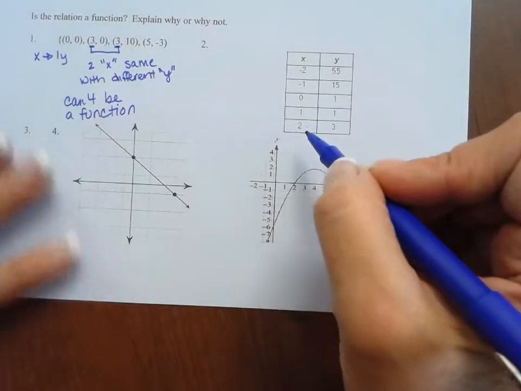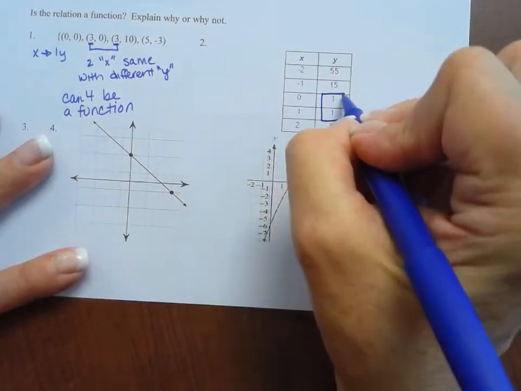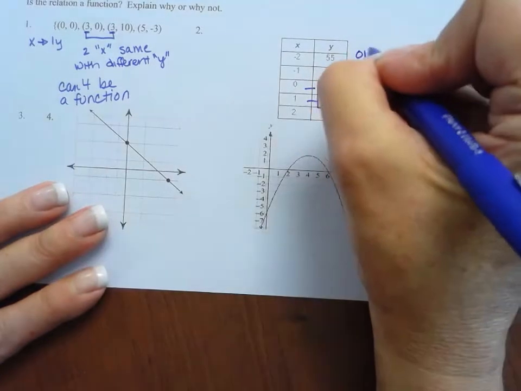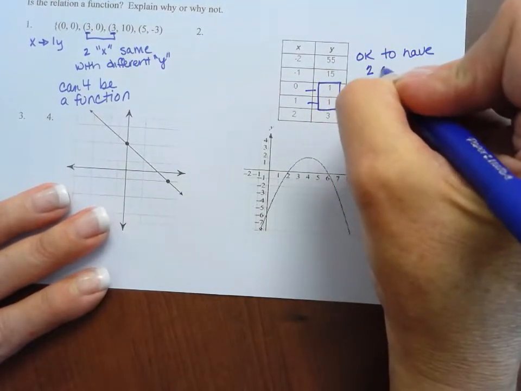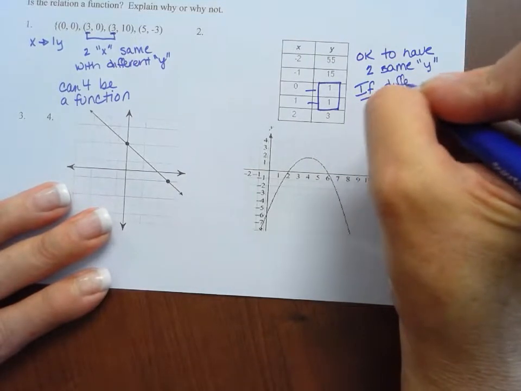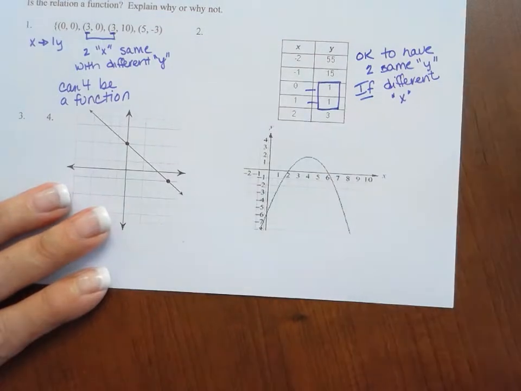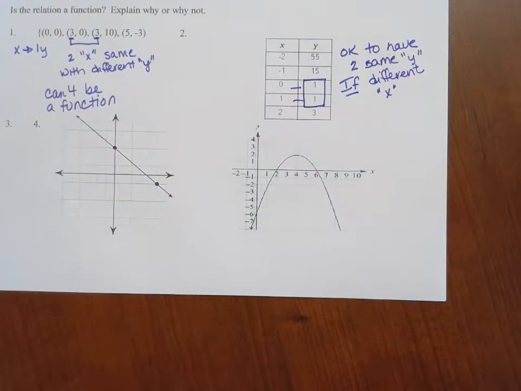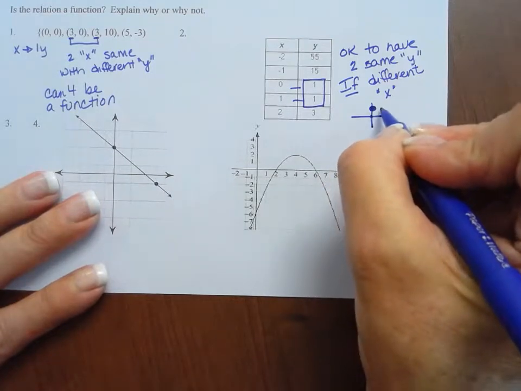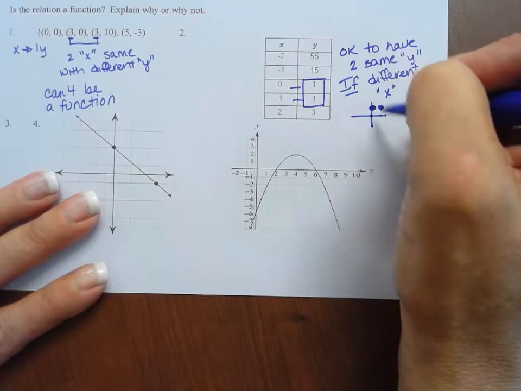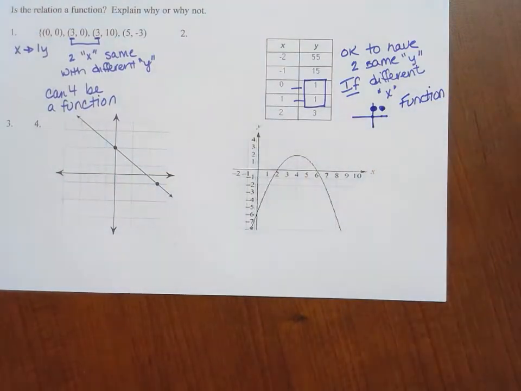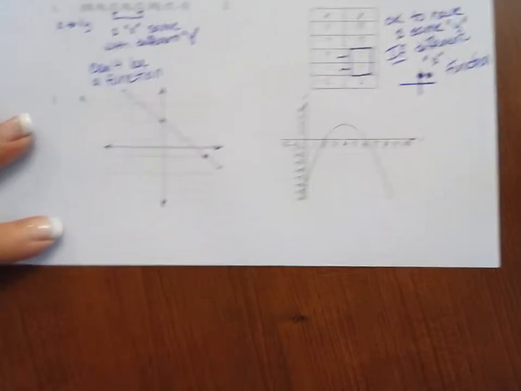All right, if I look at my table, I have two y's, but they're coming from different x's, and that's okay. It's okay to have two same y's if different x's. Because if you think about what that's going to look like, if I go over 0 and up 1, and I go over 1 and up 1, my vertical line test is going to prove I'm only hitting 1 point. Okay? Does that make sense? All right. What about number 4?